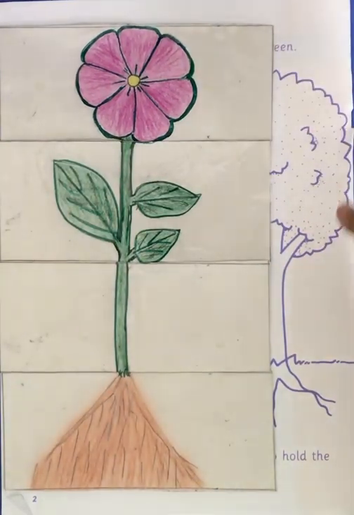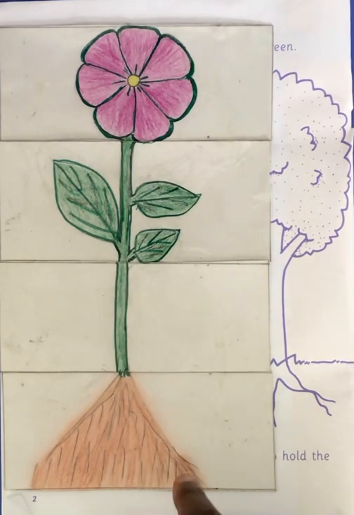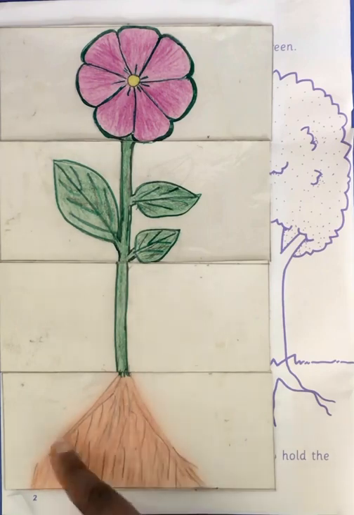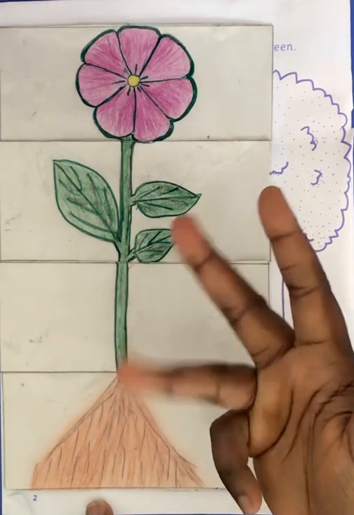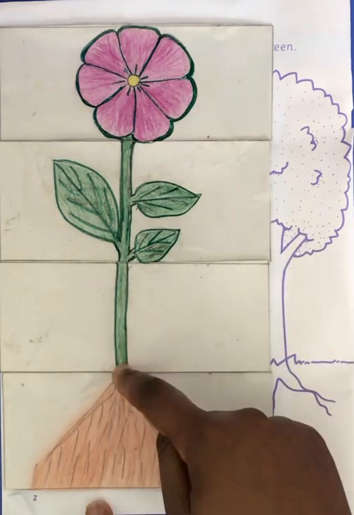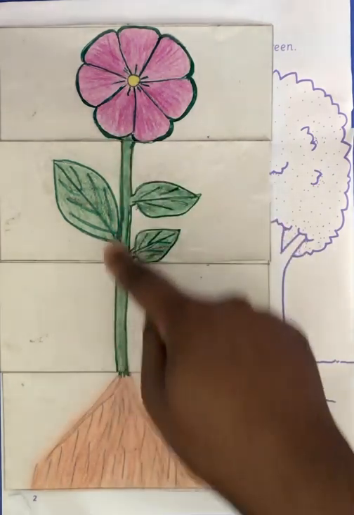Now I have my beautiful plant here of a flower. Do you love my plant? So the parts of the plant, we have the roots. Next we have the stem. This is the stem.